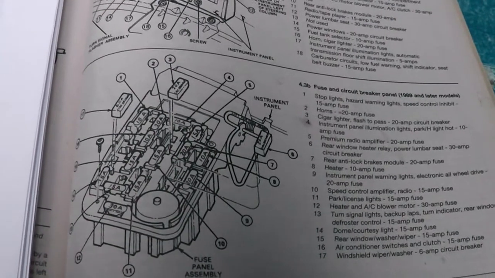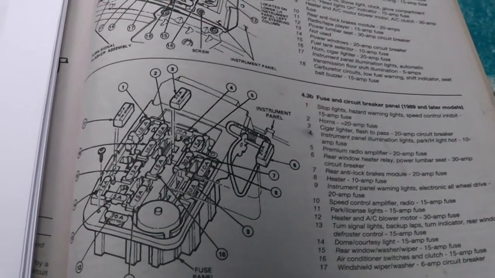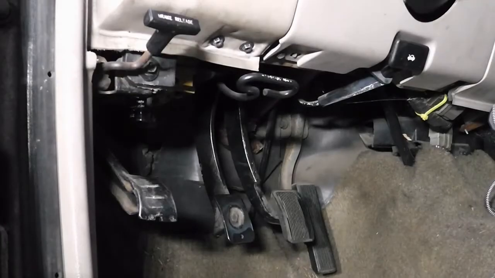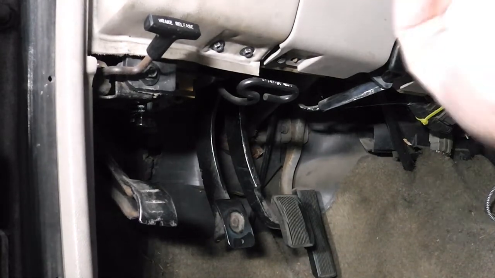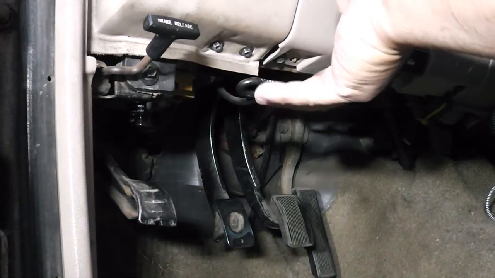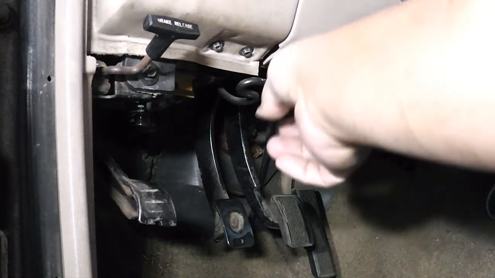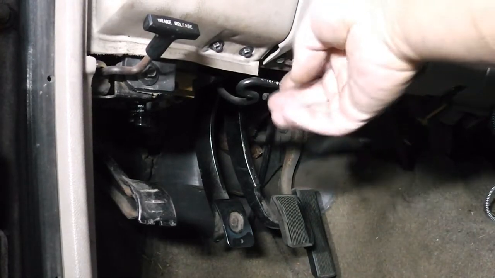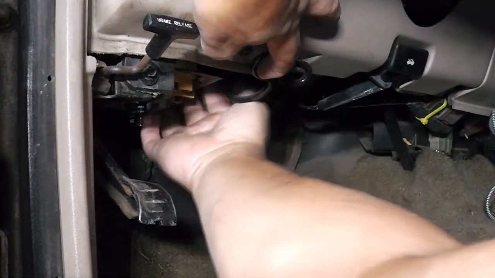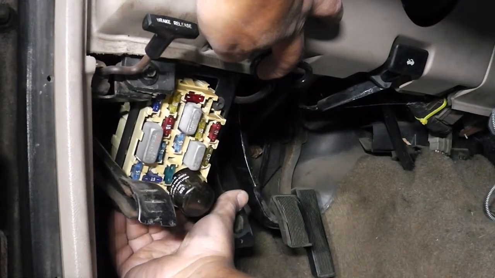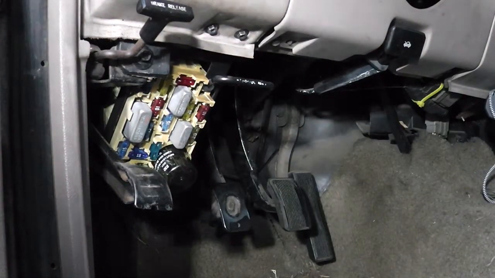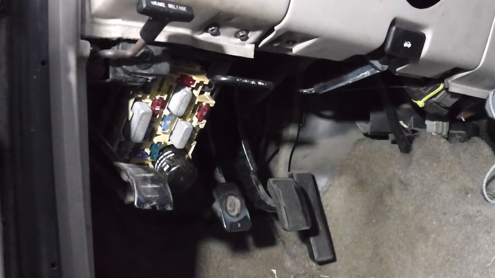So let's grab the test light and see if we have power at that location. The fuse panel in a 1990 Bronco II is up underneath the driver's side footwell, just above the clutch pedal. There's a little lever here that you pull out on, and from there you have to reach up, grab the back of it near the round thing. There is the turn signal flasher, and you've got to pull that down.